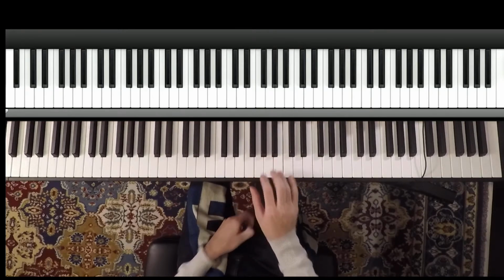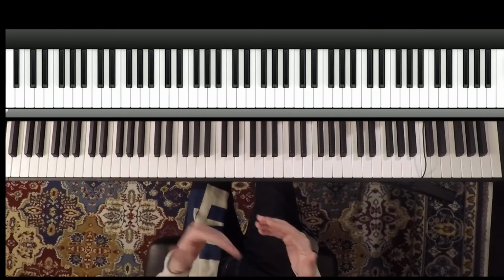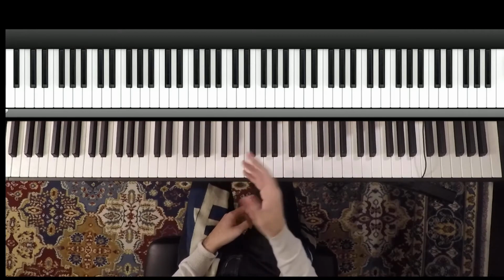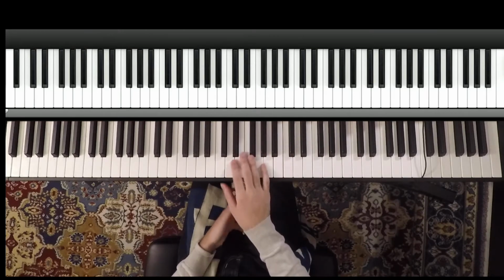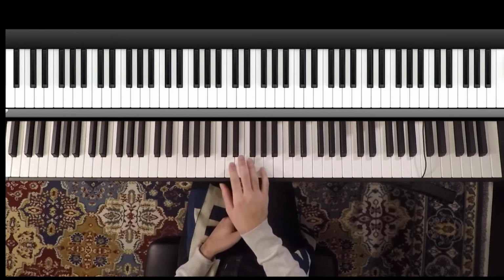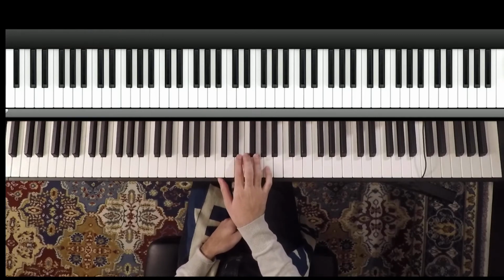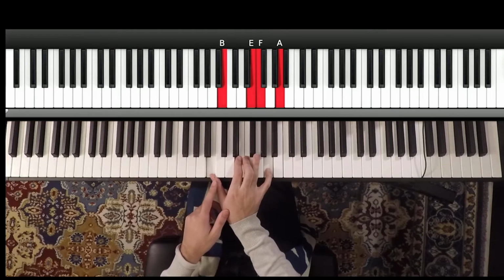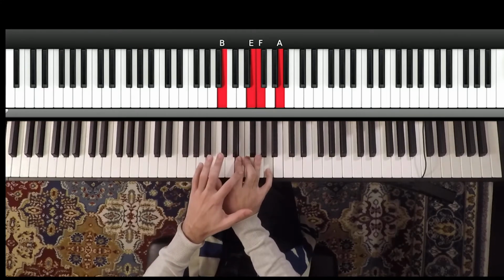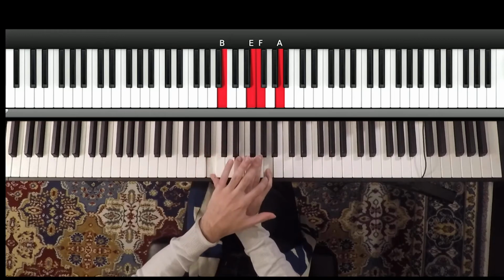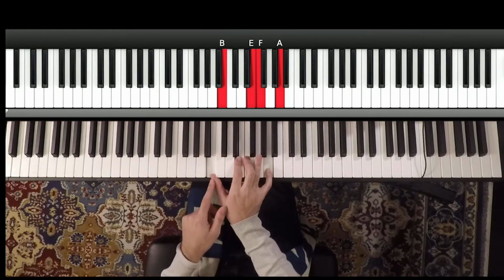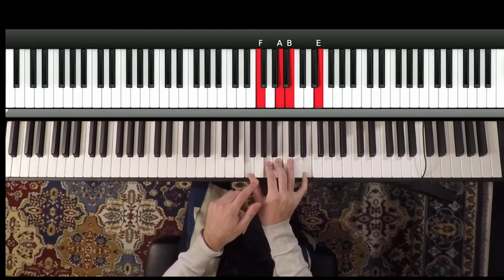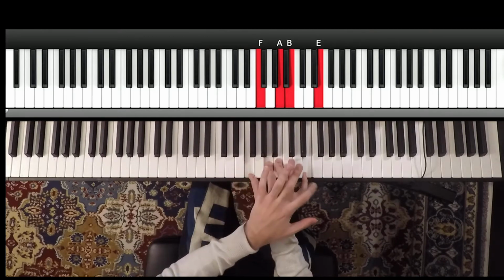Okay? Then beyond that 3rd and 7th, you're free to add other extensions. So one common rootless dominant 7th voicing with extensions that typically we learn is this dominant 13 voicing, which includes the 7th, 9th, 3rd, and 13th. This would be structure A with the 3rd on the bottom. This would be 3, 6, or 13. It's the same thing. Flat 7, 9. Or structure B is just an inversion of this with the flat 7 on the bottom. So flat 7, 9, 3, 13.